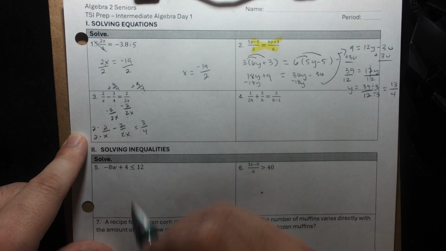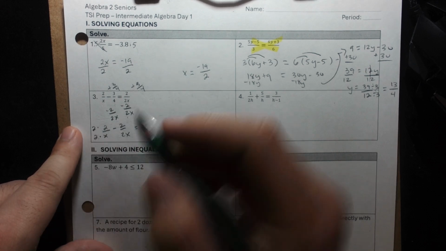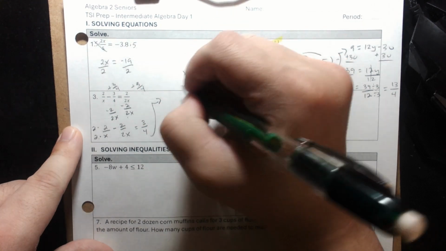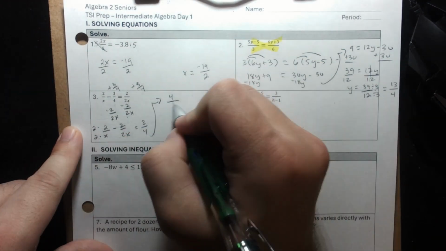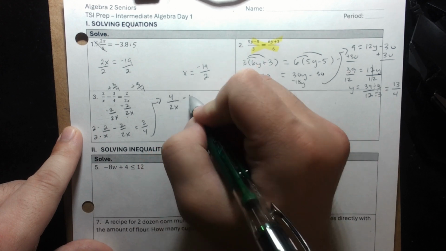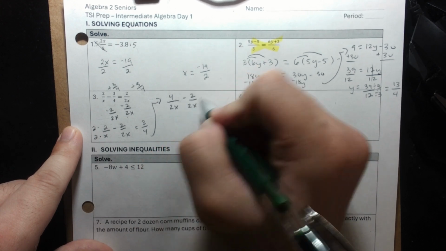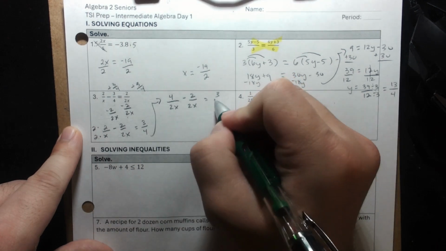Okay? So now this becomes 4. So 2 times 2 is 4. 2 times x is 2x. Minus 2 over 2x equals 3 over 4.